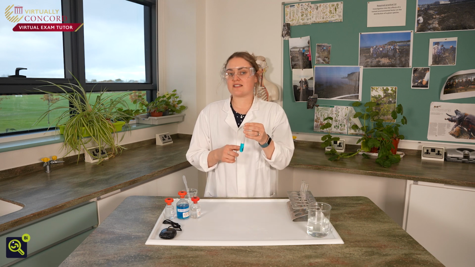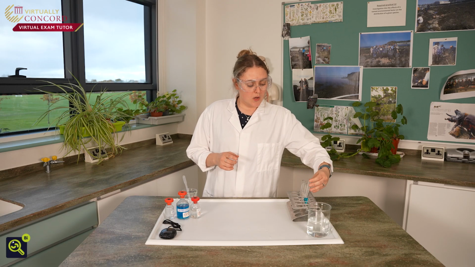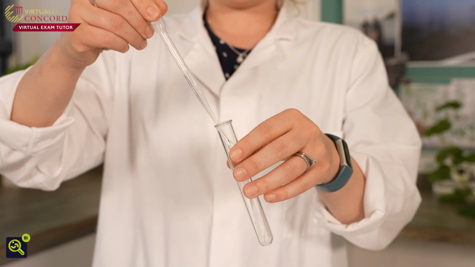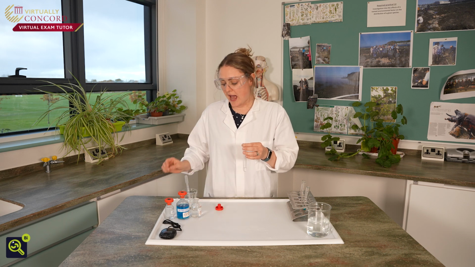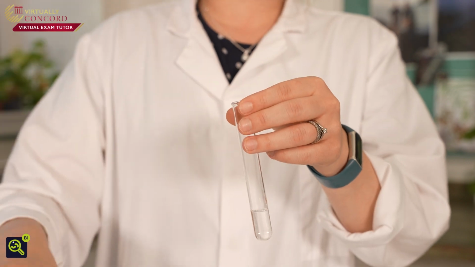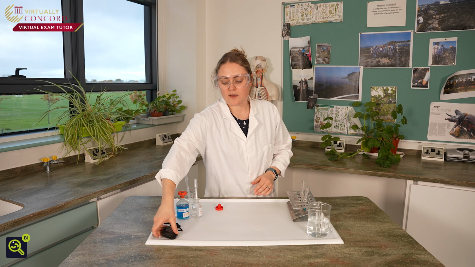Now that we're in the lab, we're going to have a look at the test for non-reducing sugars. This always starts by making sure you have a negative result from your normal Benedict's test. That means your Benedict's test staying this lovely blue colour, a negative result. We are going to test sucrose. So you take a fresh test tube and a fresh sample, put it into your test tube, and we are going to do acid hydrolysis. So we're going to add some hydrochloric acid to our sample, and we are going to heat it. So I'm going to place it into this boiling water bath over here, and I'm going to start my timer.